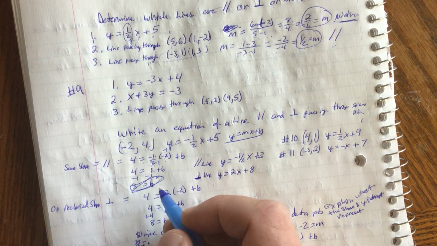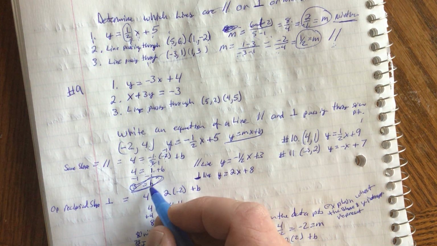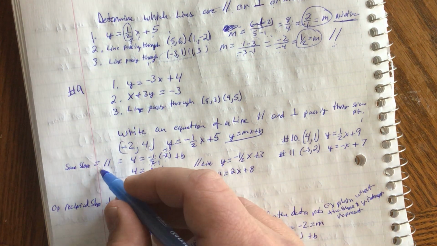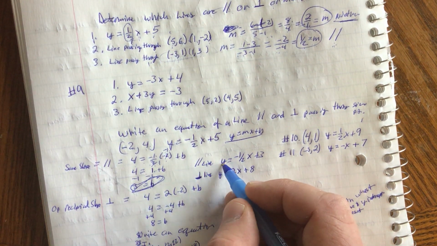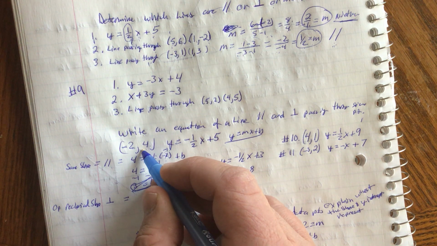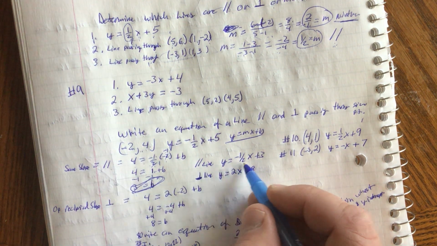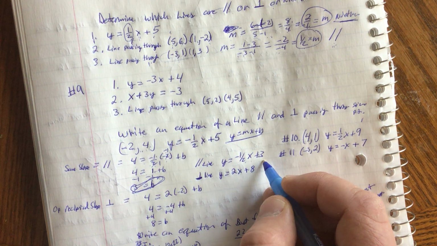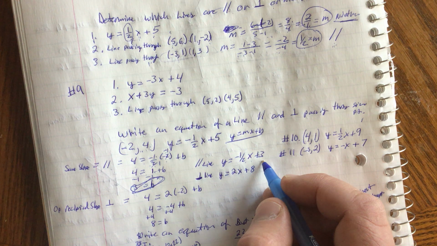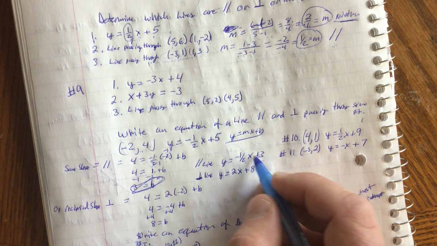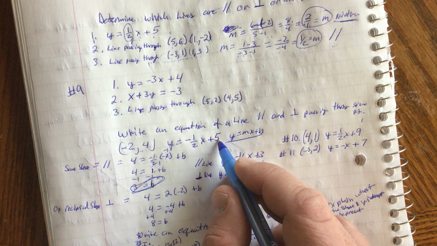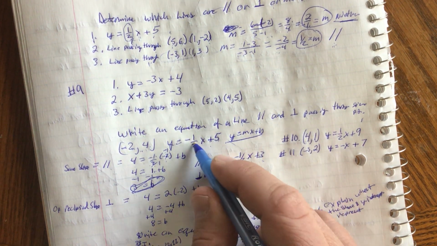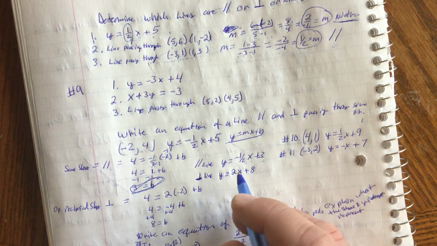So B is 3. So now I'm going to write the equation with B being 3 and the slope being -1/2. Same slope because we're talking parallel lines. So the parallel line that passes through this point, -2, 4, will be y equals -1/2x plus 3. I would start at 3 on the y-axis, and I would go down 1 and over 2 to the right, and I would have a line that is parallel to one that started at 5 and went down 1 and 2 to the right. Notice these two lines are parallel. They have the same slopes with different y-intercepts. Those are going to be parallel.